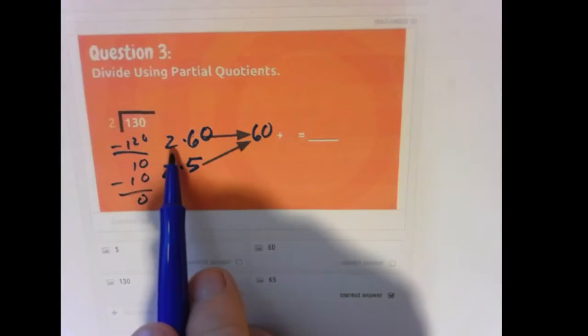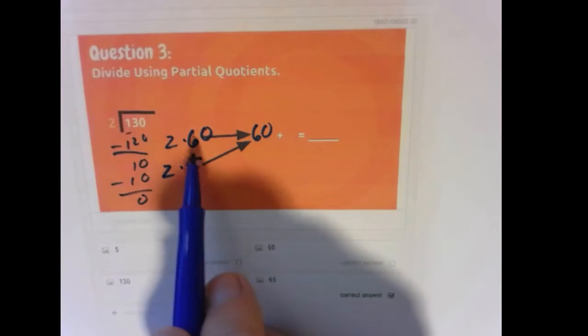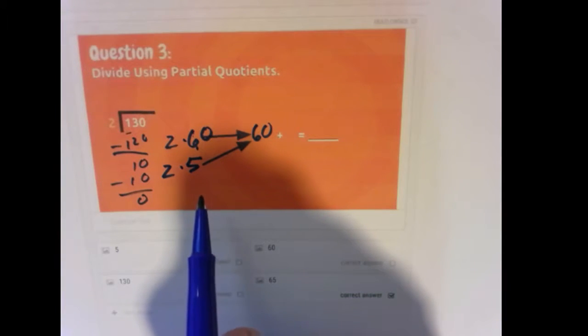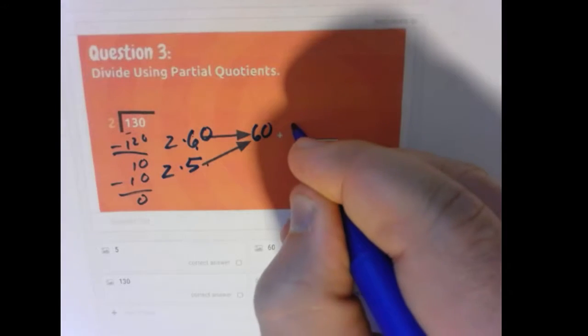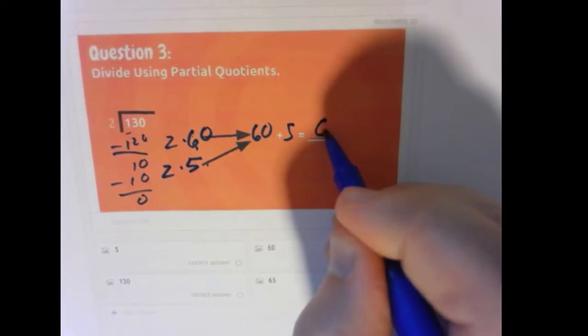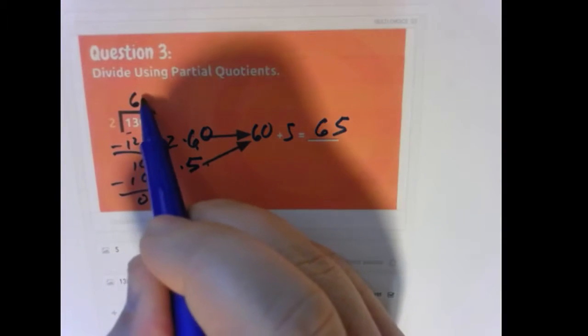So first we subtracted 2 from 130 60 times. Then we subtracted 2 from what was left over, 2 from 10, 5 more times. So 60 plus 5, 65. In other words, 130 divided by 2 is 65.